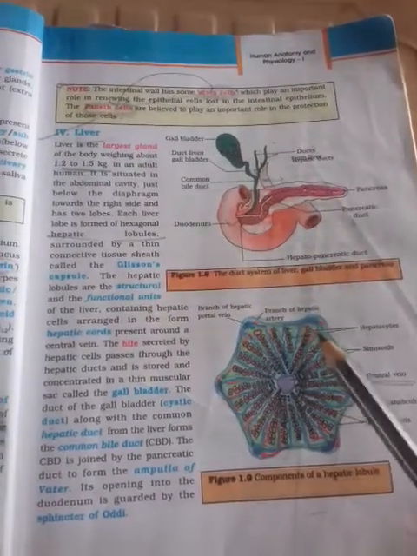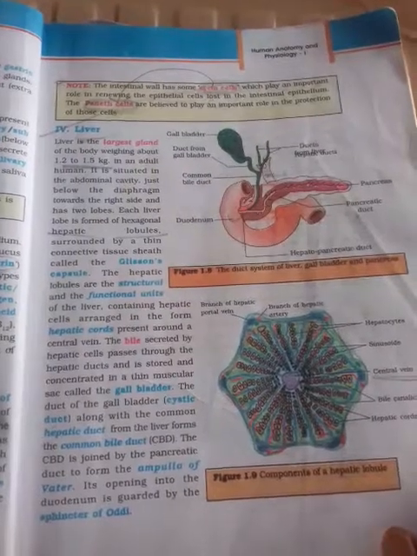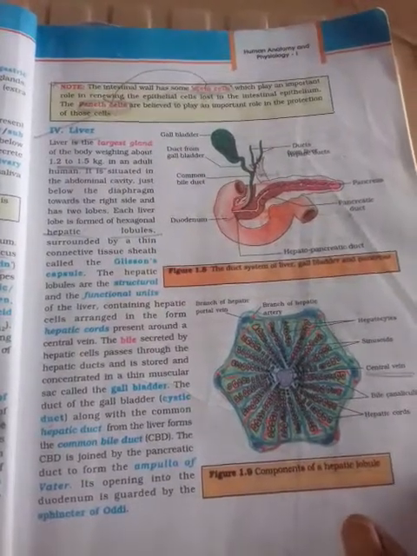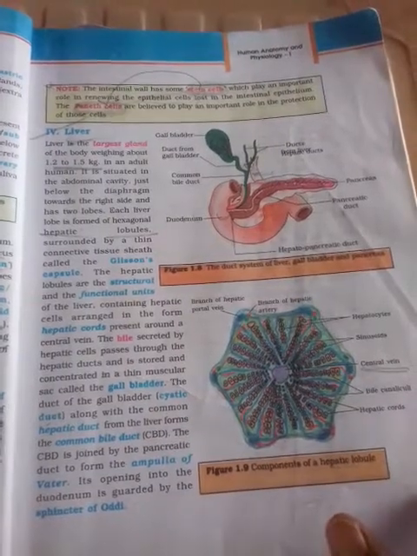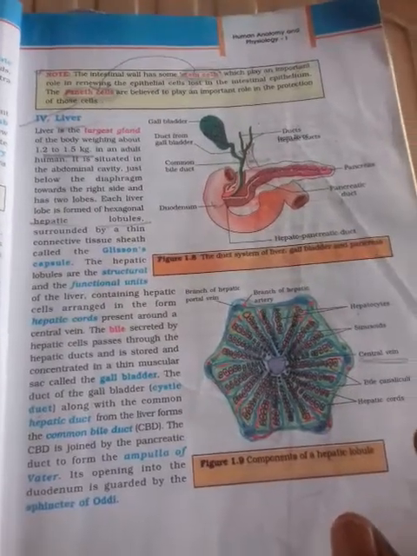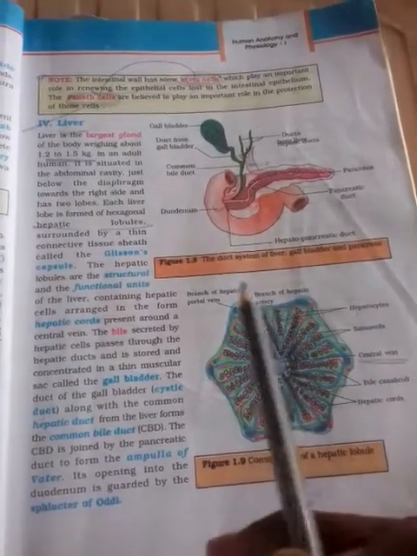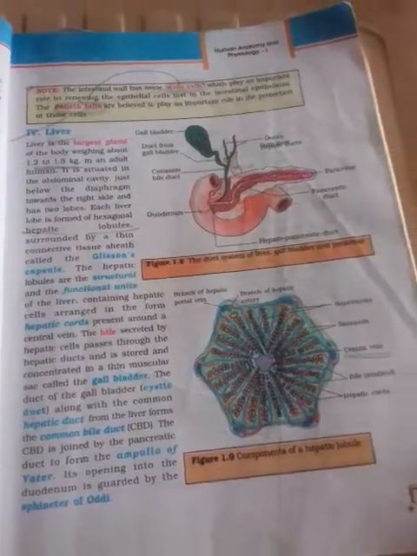Today's topic is the functions of the liver. In the last class I told you about the structure of the liver. The liver is the largest gland, consisting of two lobes. Each lobe of the liver has several lobules called hepatic lobules. These hepatic lobules are the structural and functional unit of the liver.